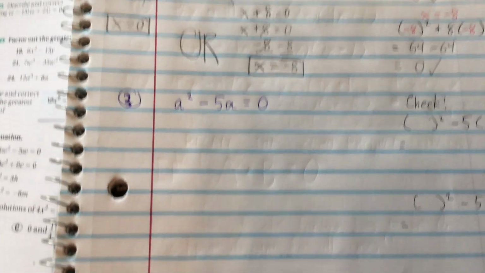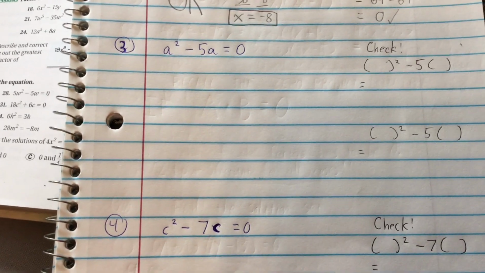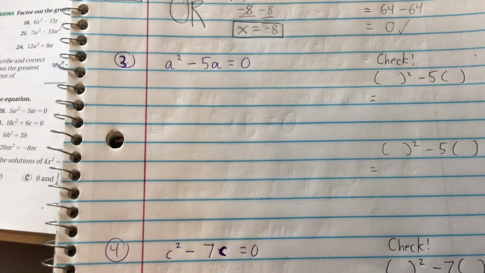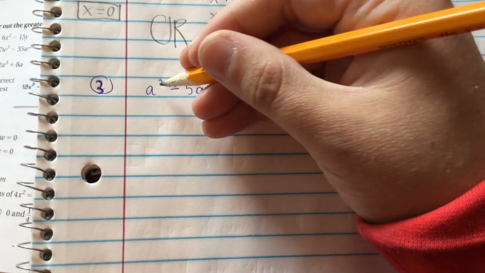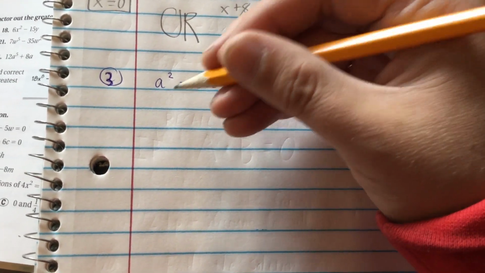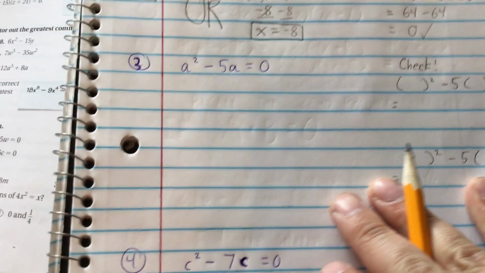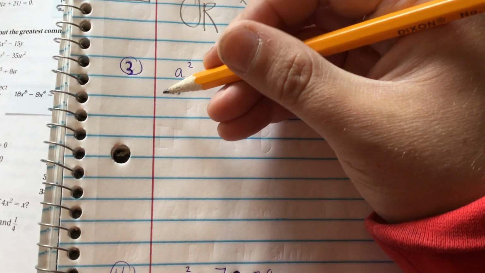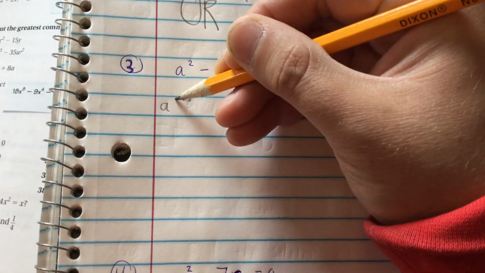Okay? I'm going to give you guys 2 more problems and then we'll call it a day. So once again, what can I take out of a squared and negative 5a? If you want to do this problem independently, feel free. Hit the pause button. So now, what can I take out? I'm going to factor out a.